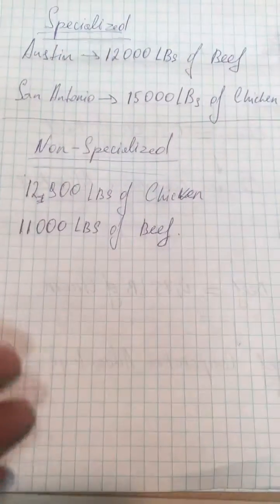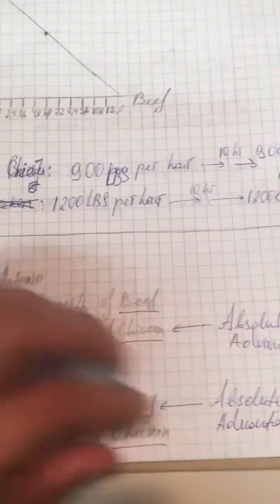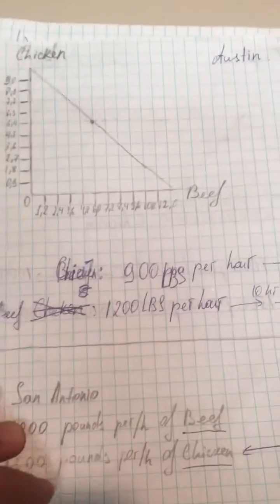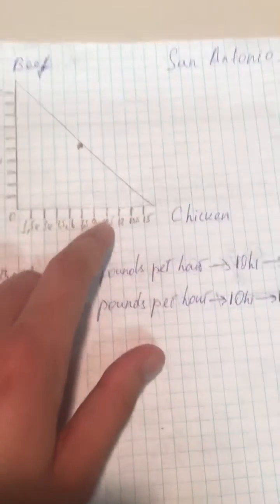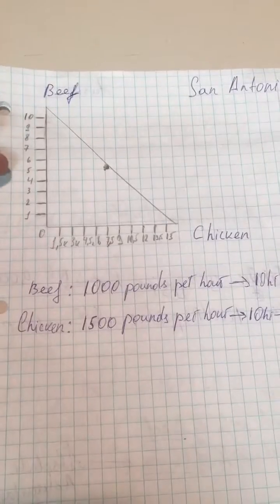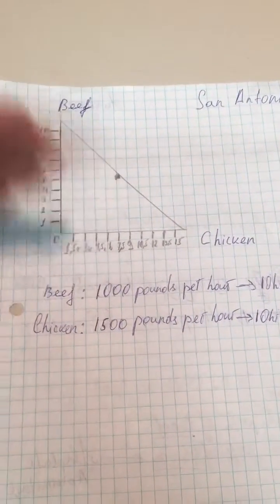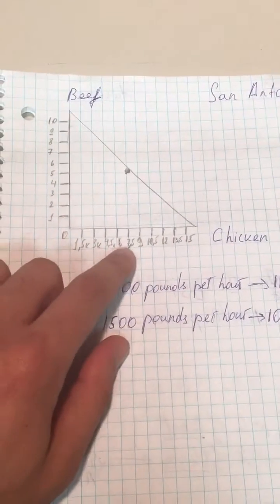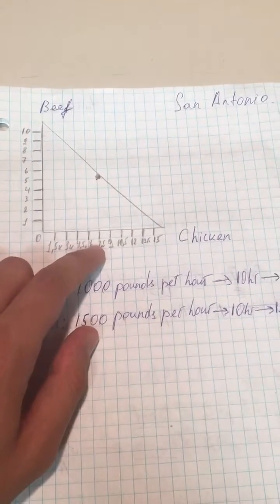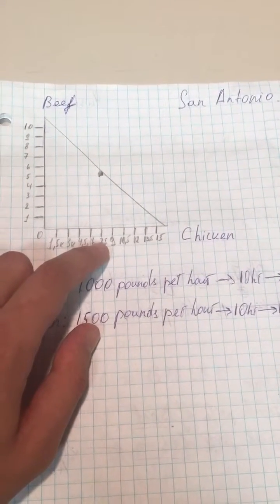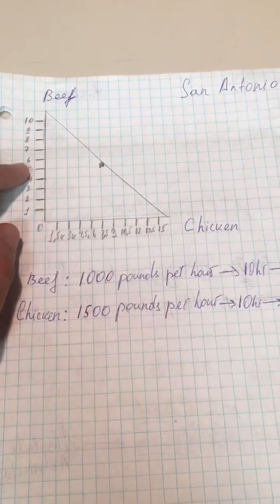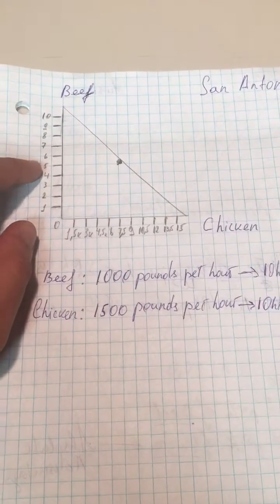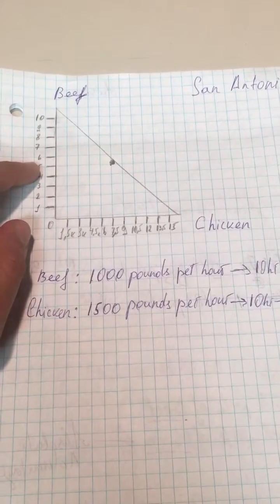In the case of non-specialized production, where production is divided, the situation is a bit different. We should take 5 hours here and 5 hours there because it's spread equally. So we could see in 5 hours of production in San Antonio, it would get 7,500 pounds of chicken and 5,000 pounds of beef.